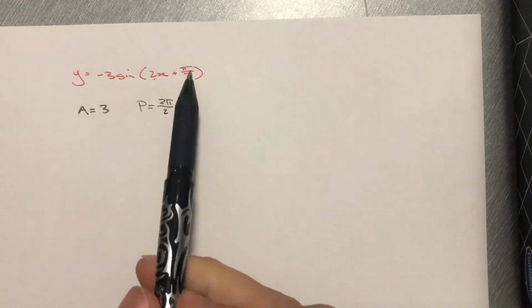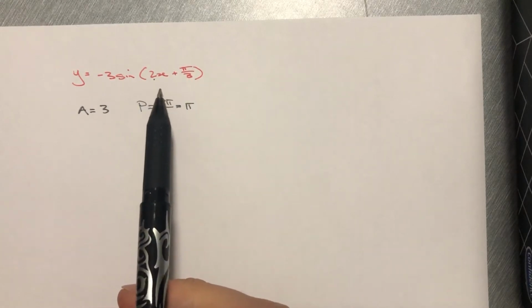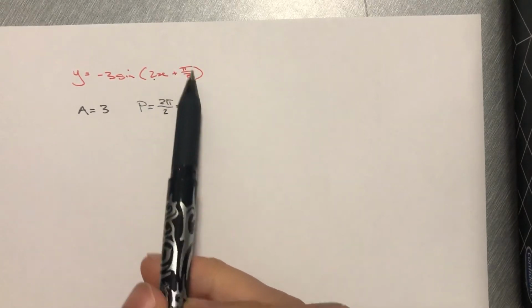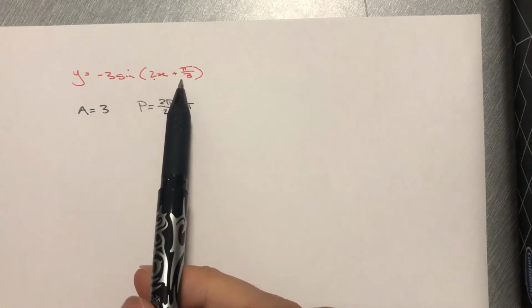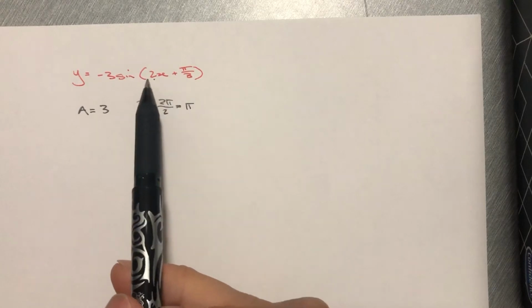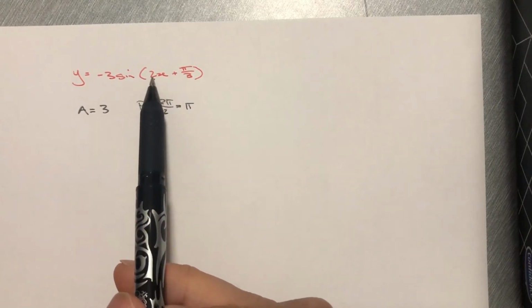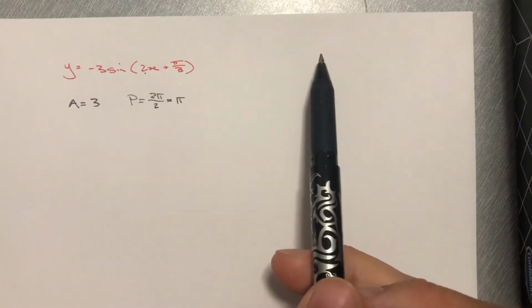Now this bit here, if you look at it straight away, you'll probably look at this and think this is going to impact your horizontal translation, which it does, except I think what a lot of us end up doing is we forget about this 2 as well. That 2 also impacts your horizontal translation. So I'll give you an example over here of something that might be a little bit easier.